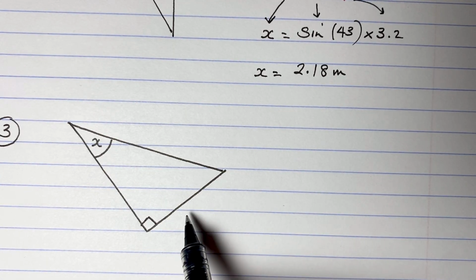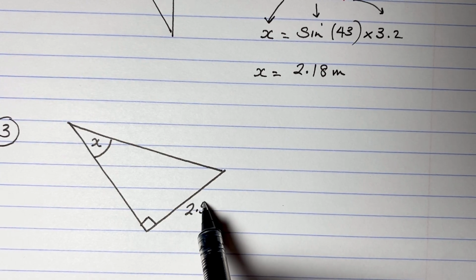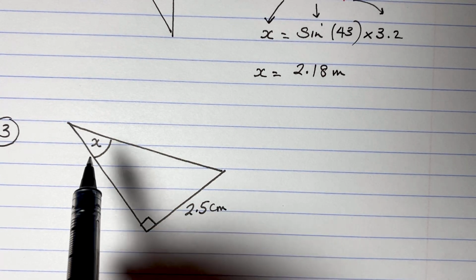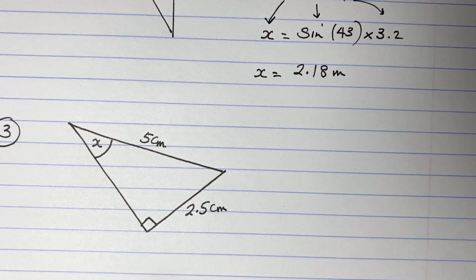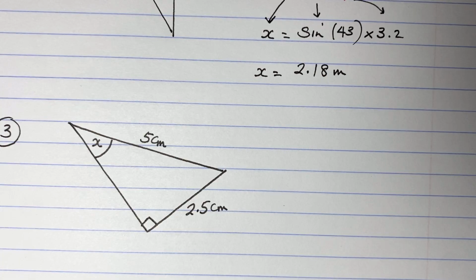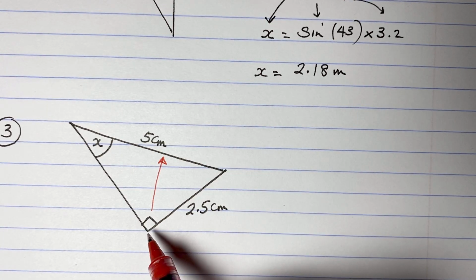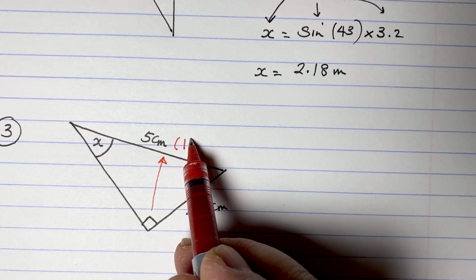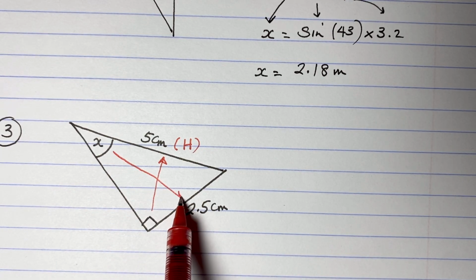And say for sake of argument, I say this is 2.5 centimeters, and this is 5 centimeters. We need to label again based on the angle and the sides. That doesn't need any clarification because opposite the 90 degrees is hypotenuse. And opposite the required angle or given angle is opposite.